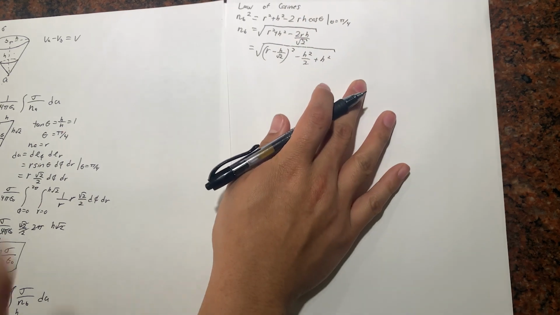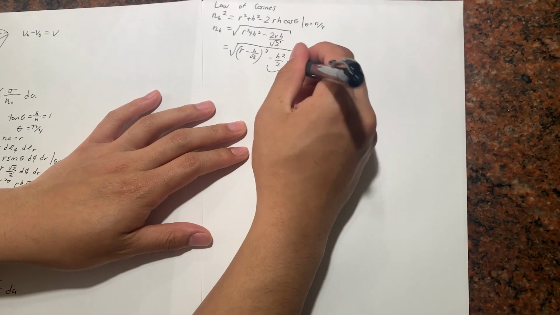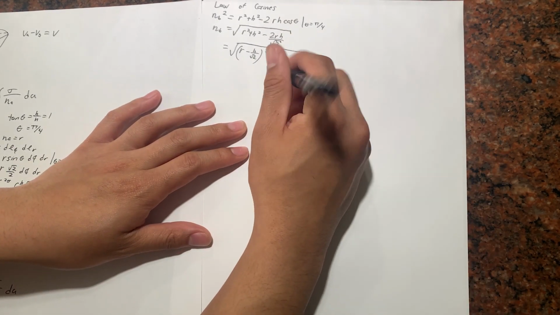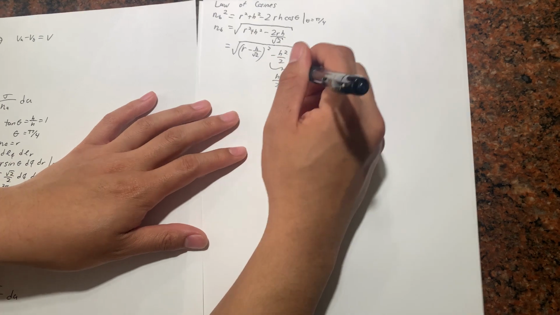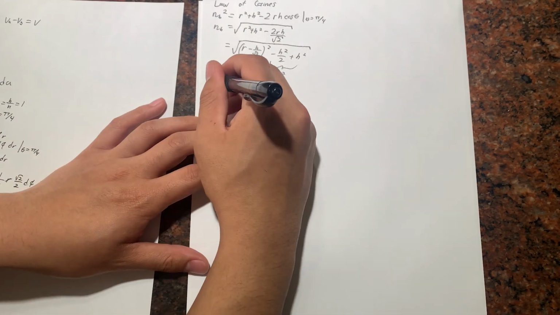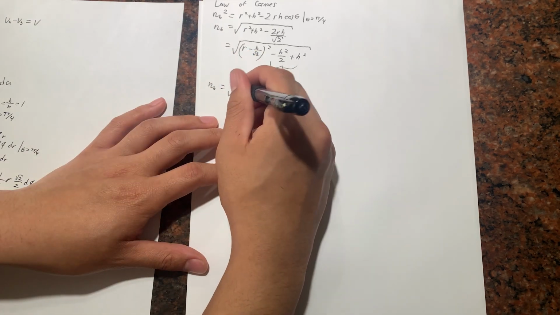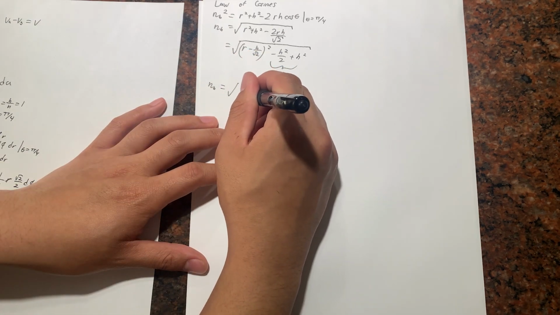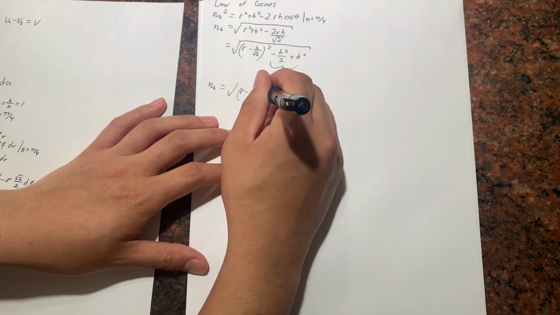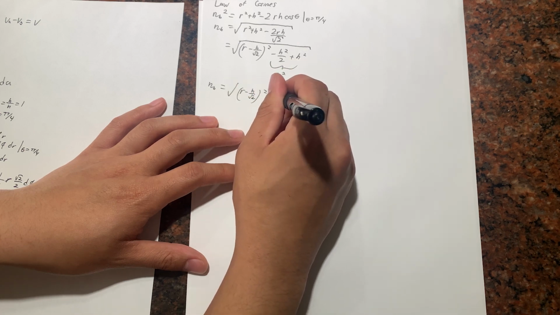Okay. And these will give us H squared over 2, so that means our script RB is going to be the square root of R minus H over root 2 squared plus H squared over 2.